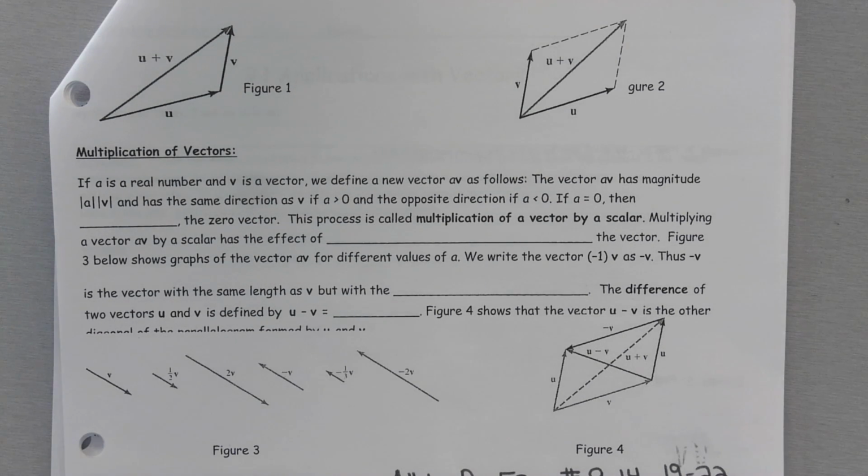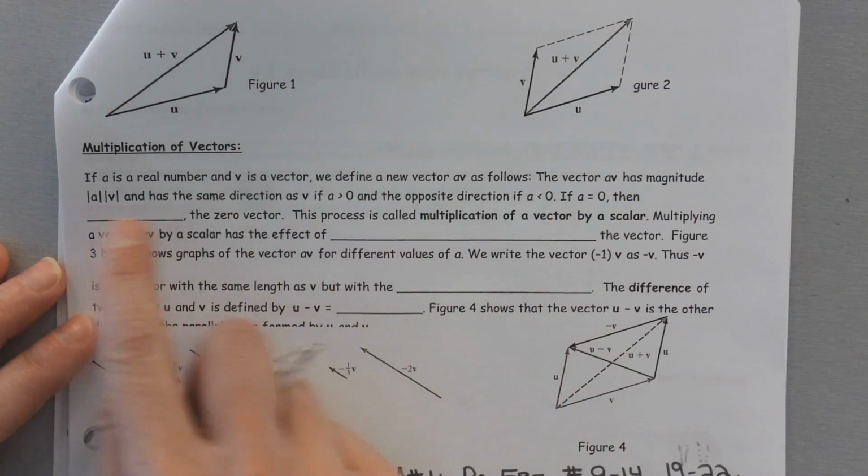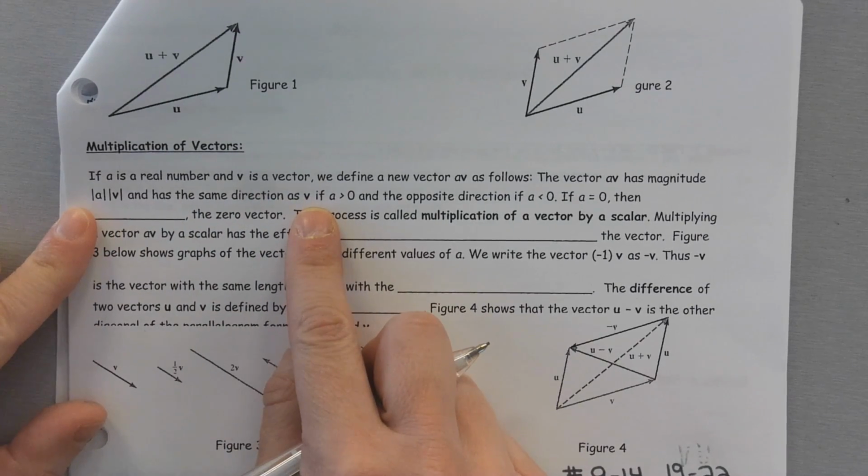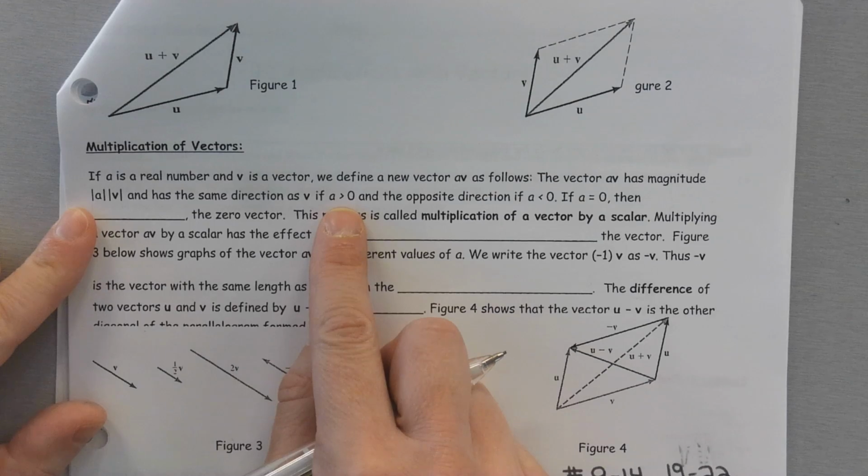Multiplication of vectors. The only thing we're going to talk about today is what we call scalar multiplication. That's where you're taking a vector and you're multiplying it by a number. So maybe you're doubling it, maybe you're tripling it. So the vector av has magnitude a times v, and it has the same direction that it was going in initially, as long as a is bigger than 0.